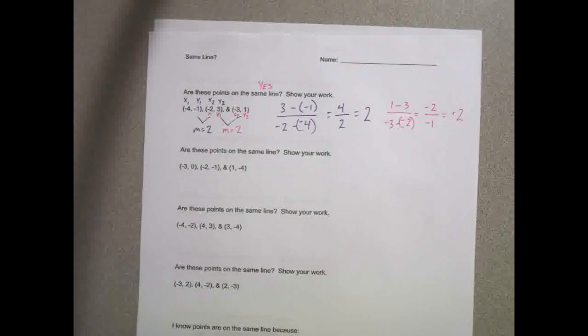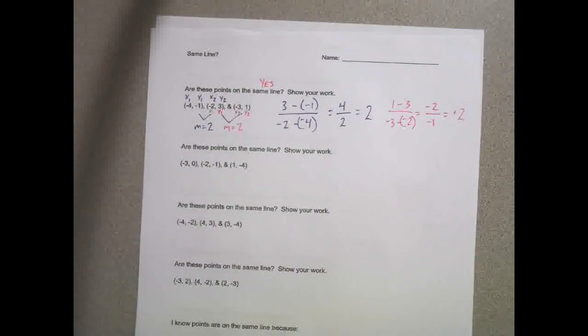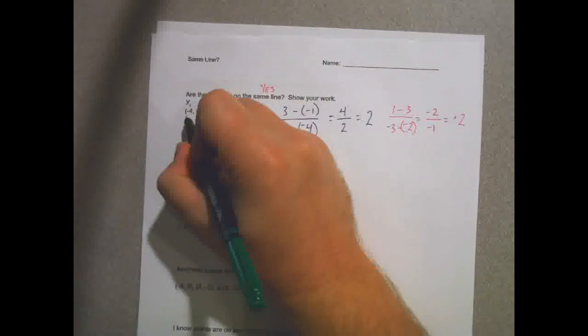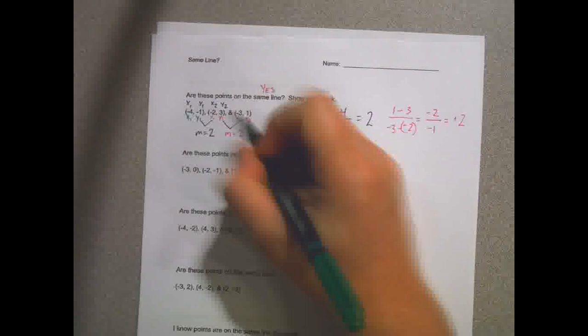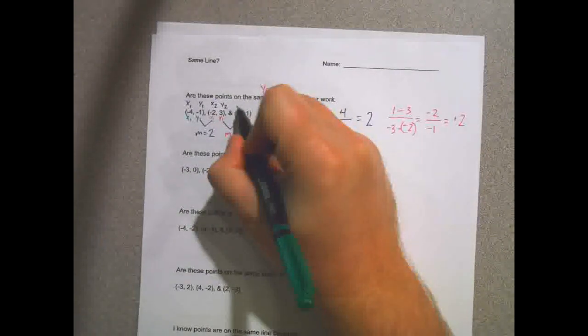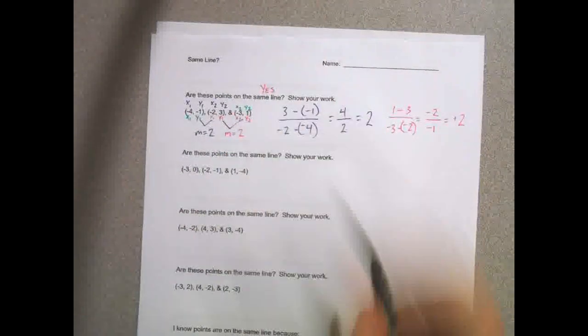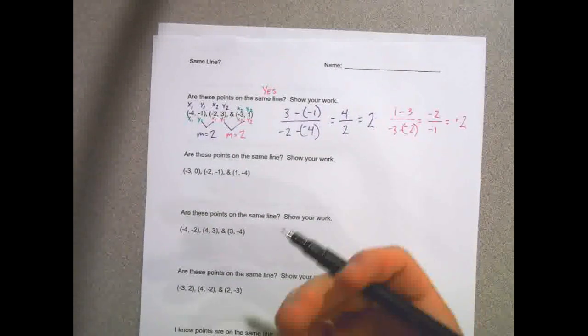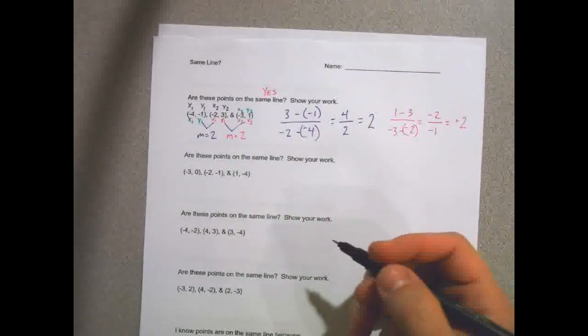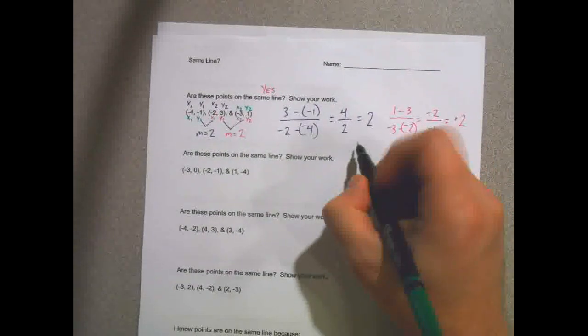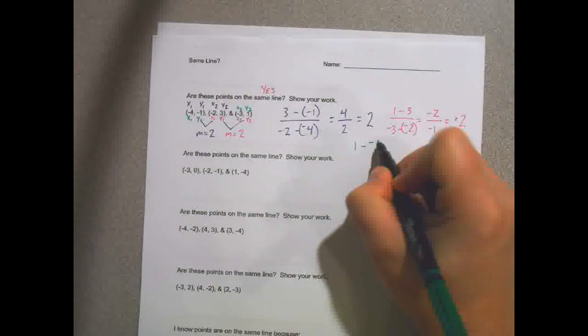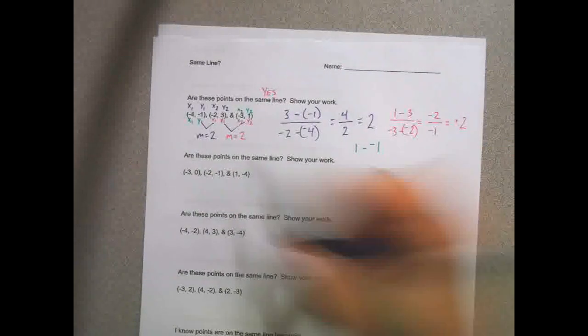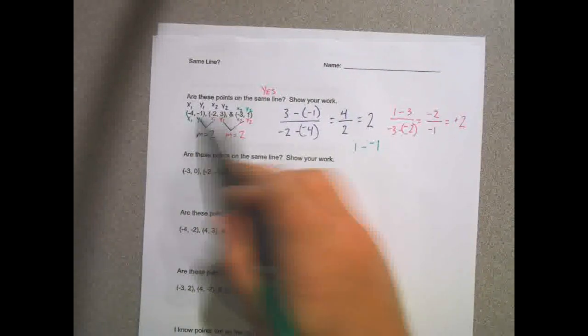All right. Now, because I know they're on the same line, I can look at between this point and this point, and I'll do that now. I'll show you what I mean. If I say this is x1, y1, and this is x2, y2. I should be able to use any of these points, really in any way, but any of these points, and I can compare their slopes. So I can say 1 minus -1. Now, you don't have to do this every time. I'm just proving that you could use this set of points.